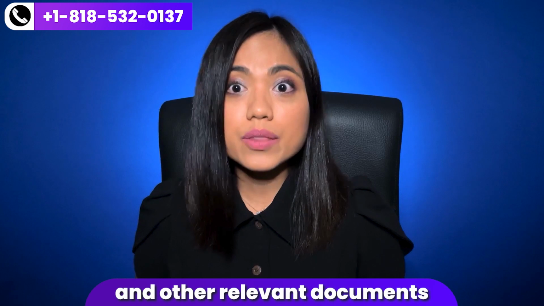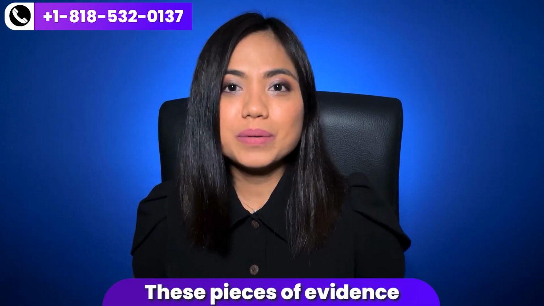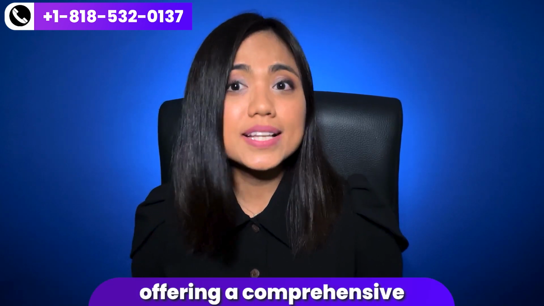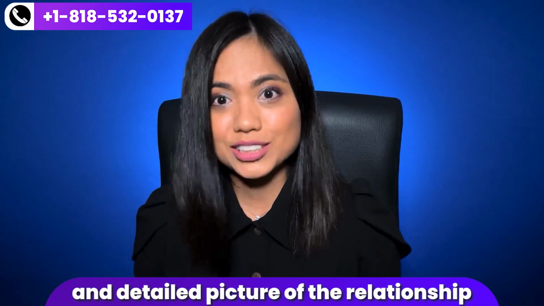Any other documents required? Well, additional required documents could include criminal records, immigration records, and other relevant documents if applicable to your case. These pieces of evidence form the foundation of the petition, offering a comprehensive and detailed picture of the relationship. Now, they're essential for demonstrating the genuine and serious intent to marry. That is important in the I-129F petition, as well as to establish the basis for the immigration benefit based on the relationship.